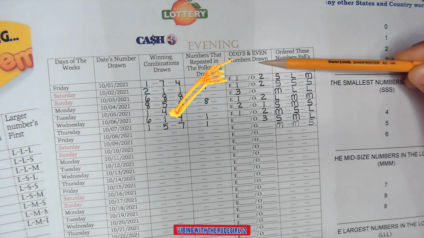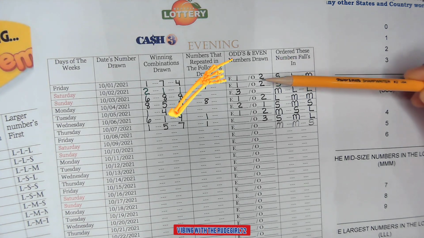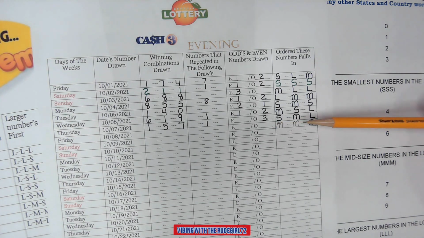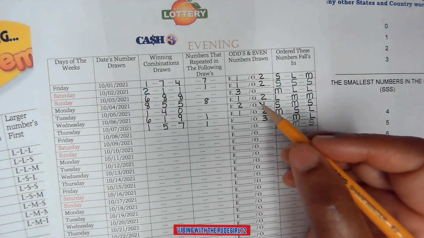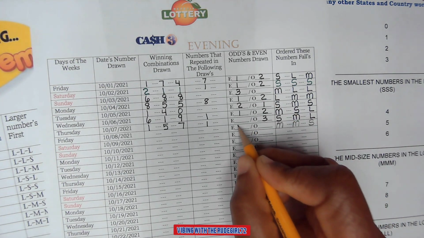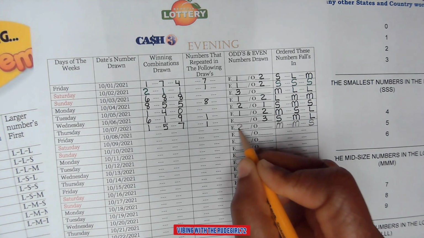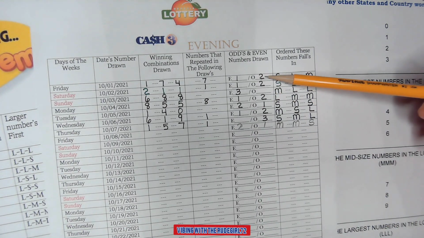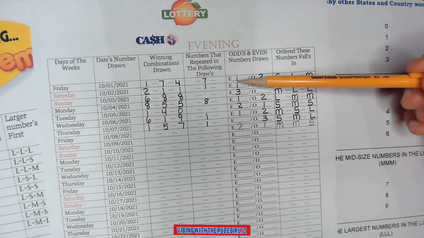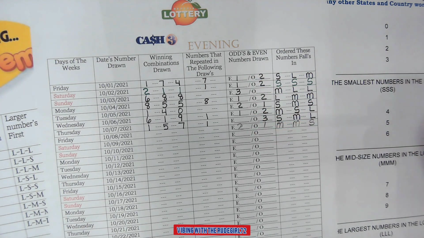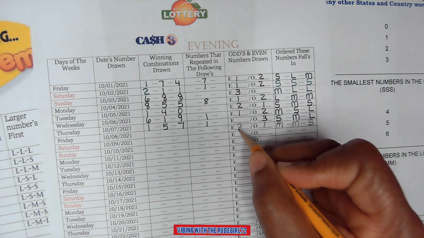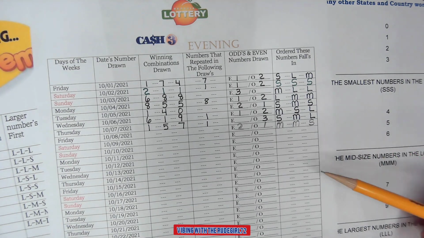Now I'm going to move over to my odds and even column to select how many odds and how many even digits I want to play with these numbers. So this is 2 even numbers, and this is 1 odd digit. This section right here represents all the odd digits, and this section over here represents all my even digits. That's where I place them, so I can just follow along as the machine selects these numbers. So that's my 2 and my 1.